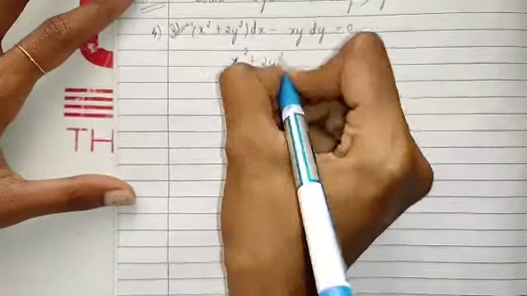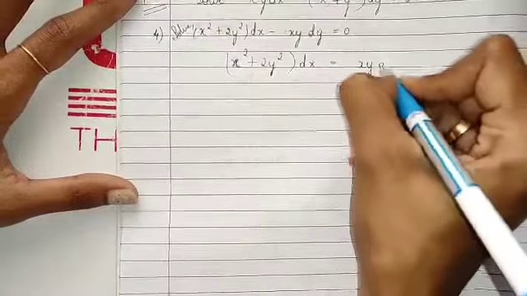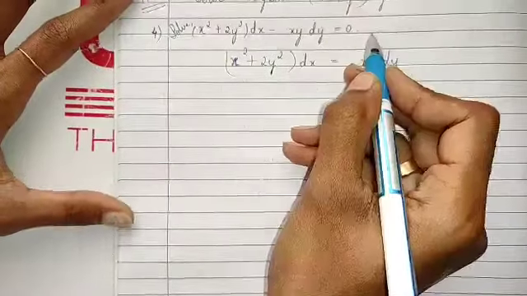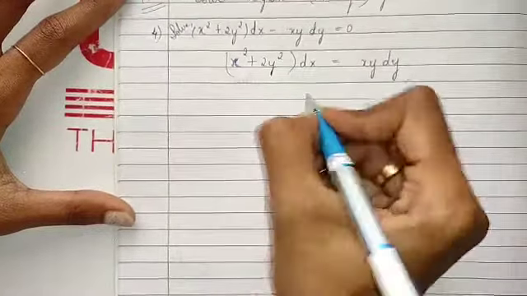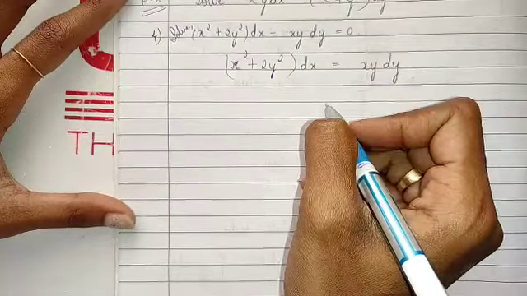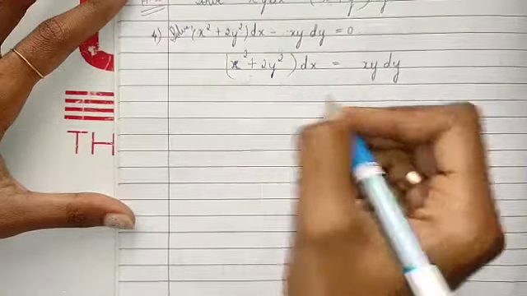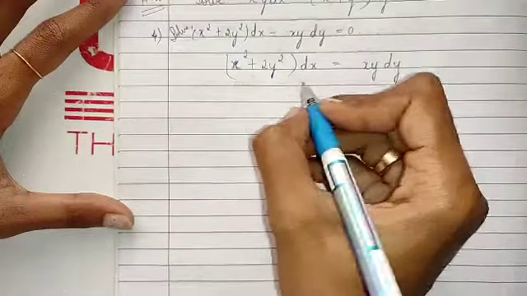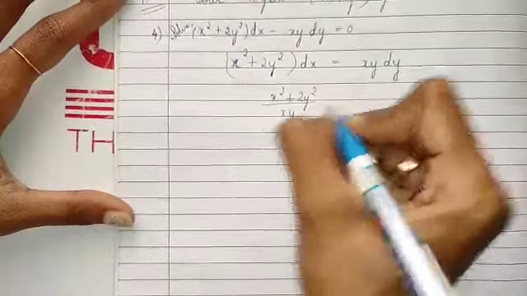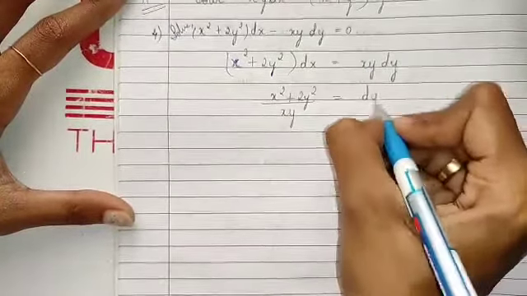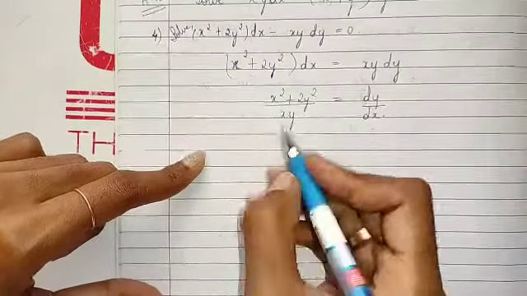segregate this and take x square common. Okay. So let's do that. Is equal to xy dy. I just brought this term to the other side. Okay. So here you have (x square plus 2y square) into dx is equal to xy dy. Here if I bring this term to the other side, what happens? x square plus 2y square divided by xy is equal to, I'll bring this dx to the other side, this becomes dy by dx.